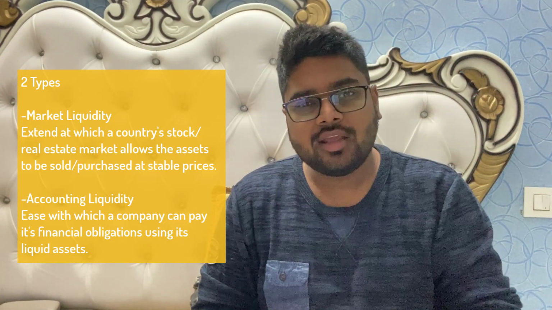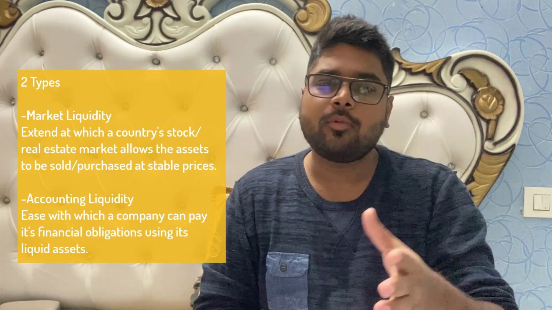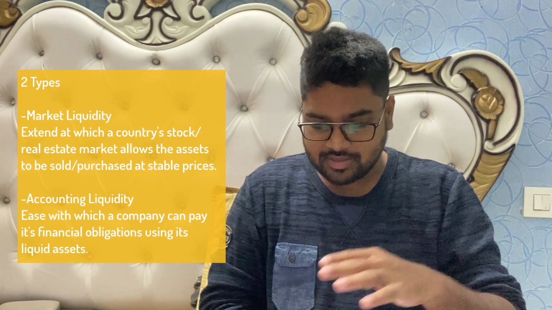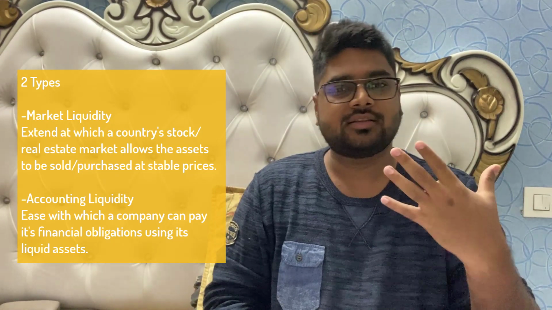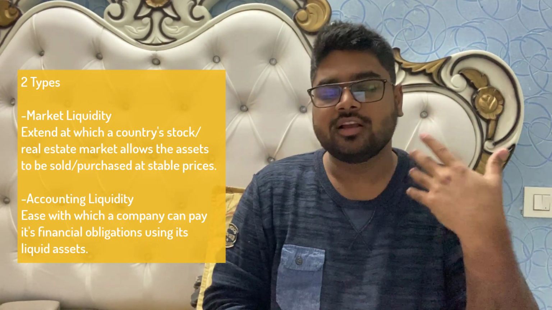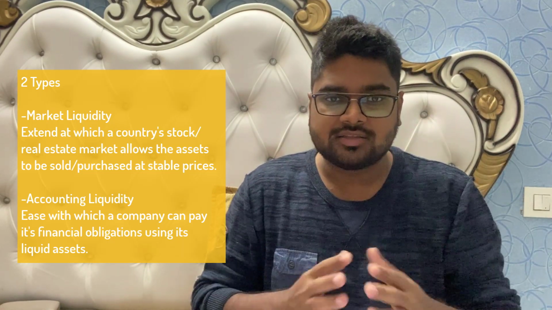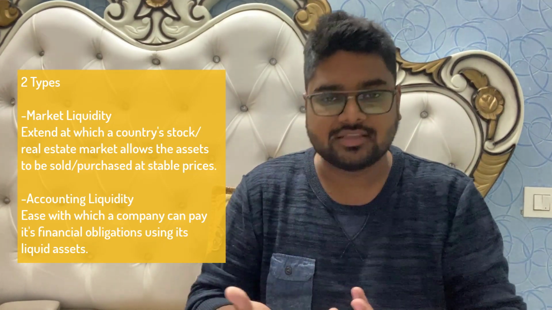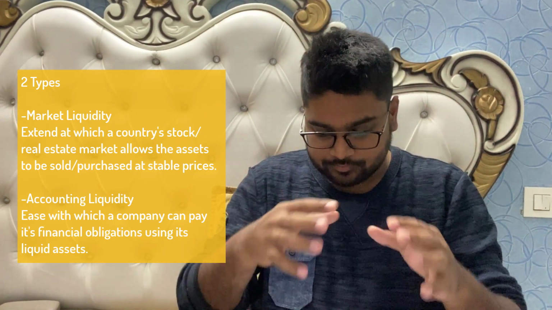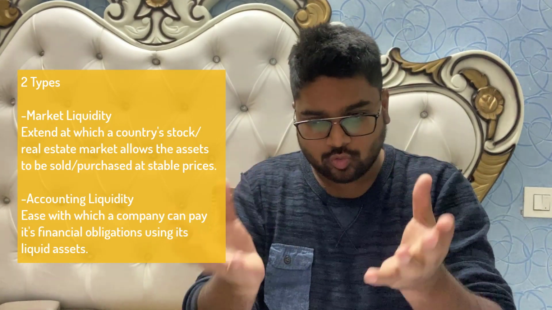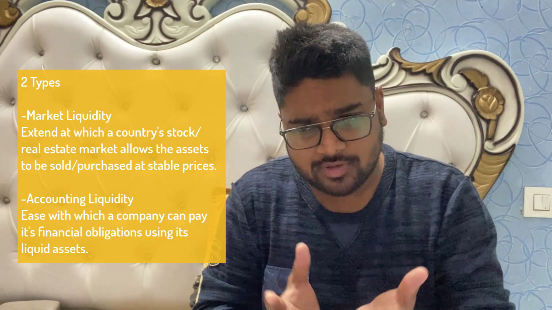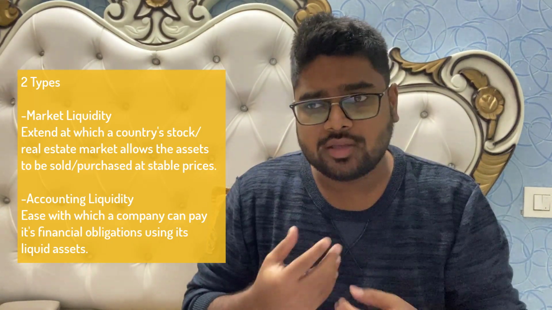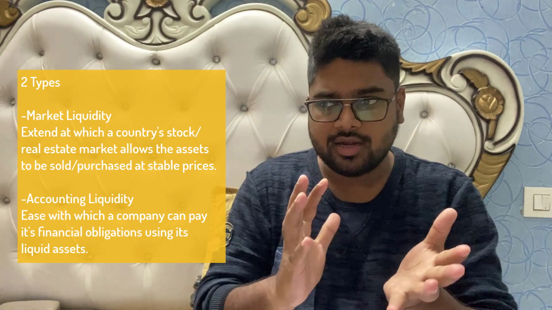There are two basic types of liquidity that are discussed. One is market liquidity, the other is accounting liquidity. Market liquidity means to what extent the stock market or the real estate market, these are the two major markets, are transparent and allow ease of conversion of assets to cash, in a way that they are sold and purchased in the most transparent way possible. And how is market liquidity analyzed?